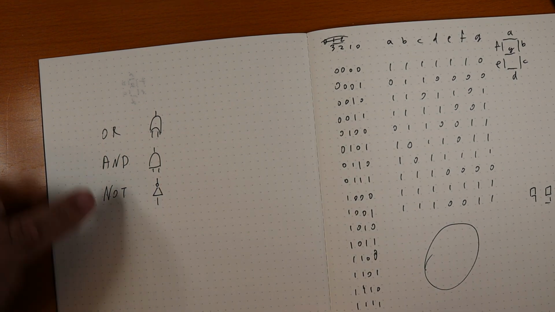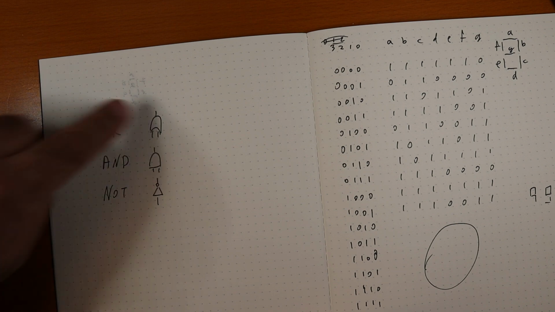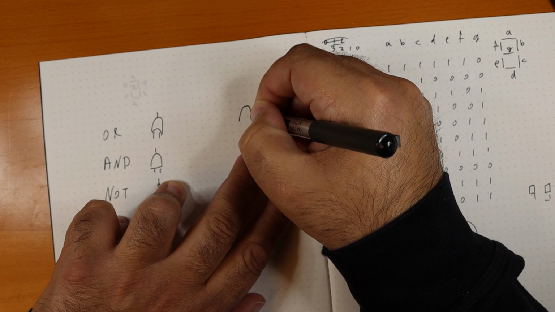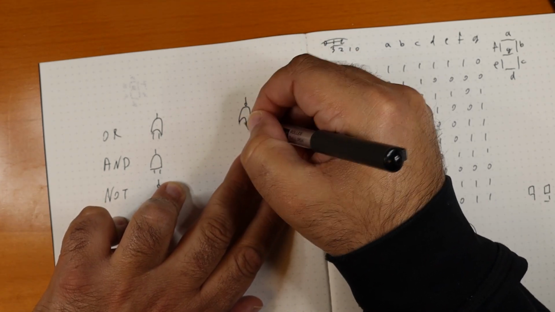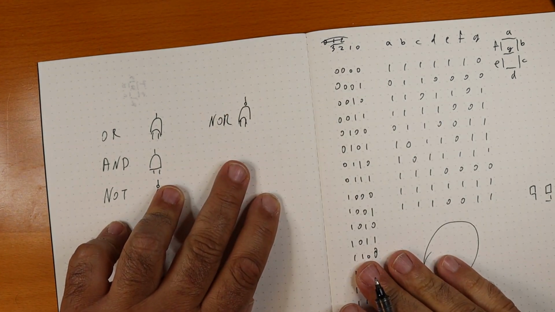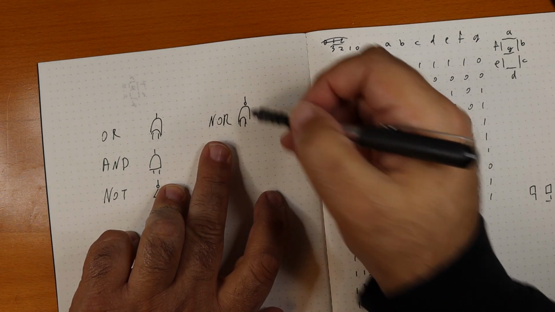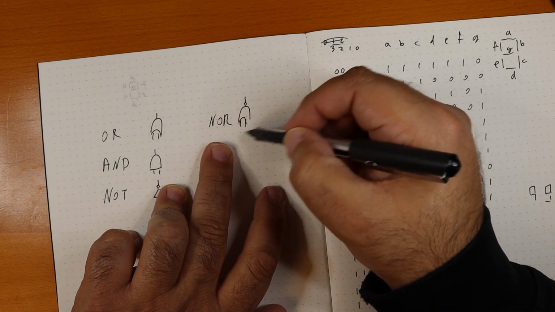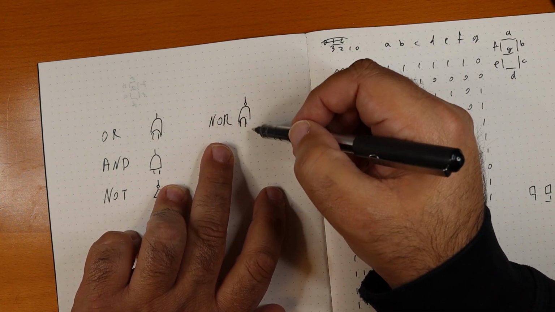But you can also attach a NOT to a gate. So we can do a gate that looks like this, and that is called a NOR gate, which is an OR with a NOT at the output. And actually, that's the simplest gate there is. It's the least amount of transistors, this gate.